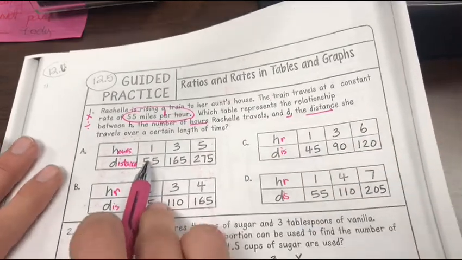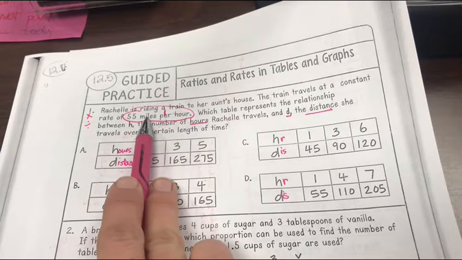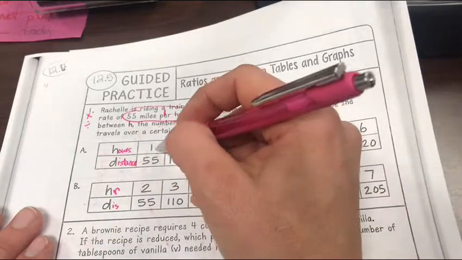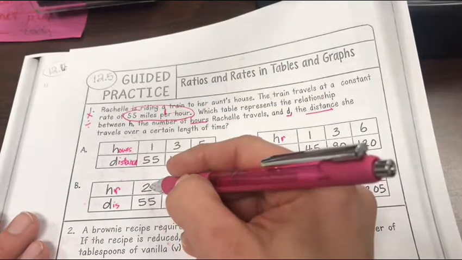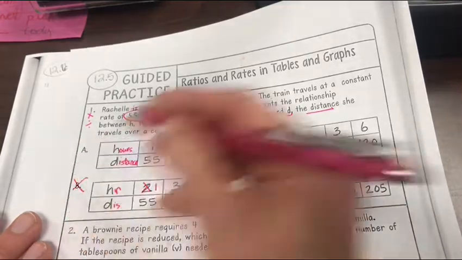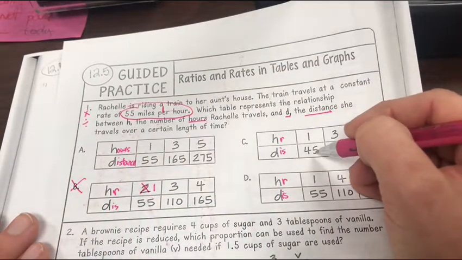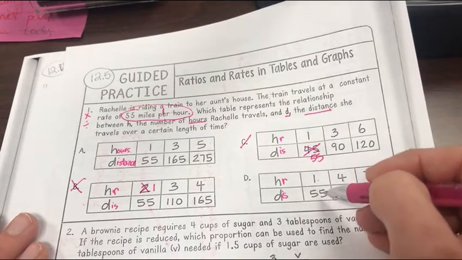So if I look at each answer choice, I'm saying 1 hour for 55 miles. So I have 1 hour for 55 miles. That goes with the story. Well, there needs to be 1 hour here for 55 miles. Okay, that's wrong. 1 hour for 55 miles. That should be 55. And 1 hour for 55.